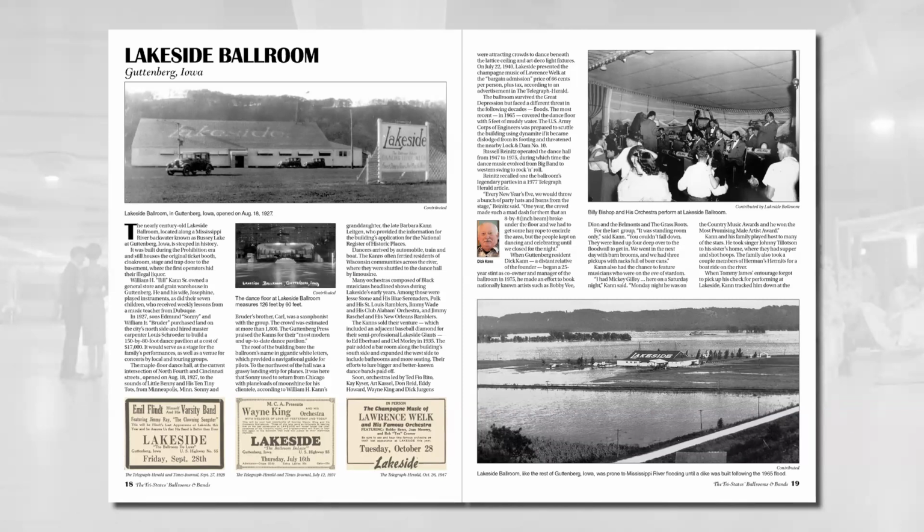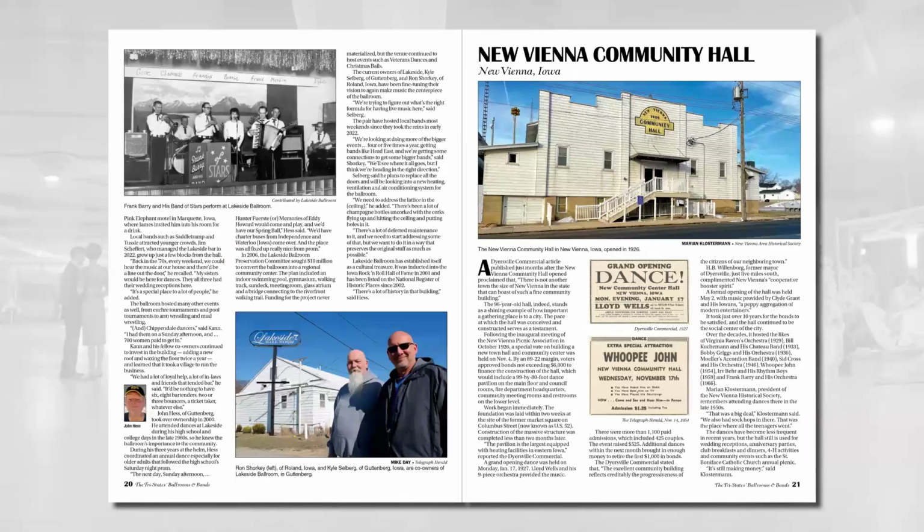Some of the post-big band entertainers that appeared here included Bobby Vee, Dion and the Belmonts, the Grass Roots, Mickey Gilley, Tommy James, and Herman's Hermits. The ballroom was inducted into the Iowa Rock and Roll Hall of Fame in 2001 and is listed on the National Register of Historic Places. It still operates and holds occasional dances. It retains much of its original architecture, and I encourage you to stop by and see it sometime if you're in the area. It's certainly a relic of the big band era.